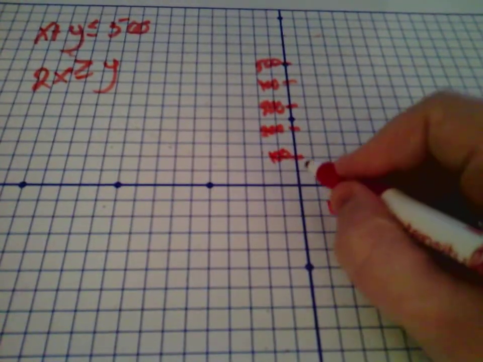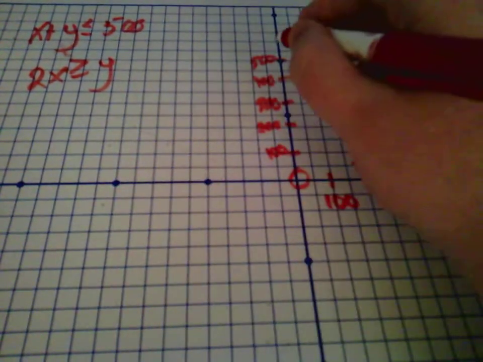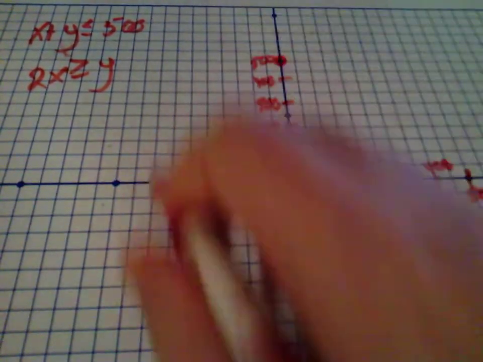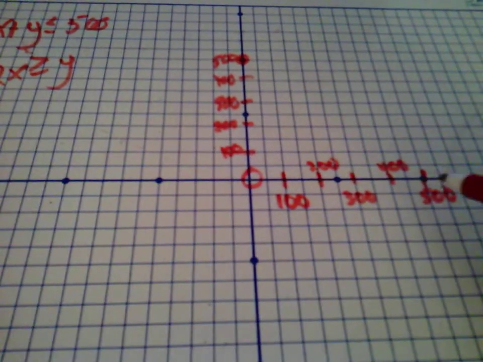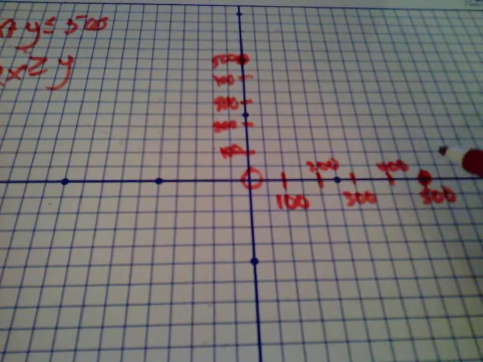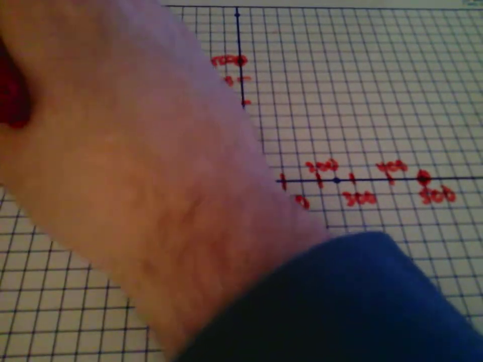This first one here is pretty easy. If we plugged in 0 for x, an output would be 500 for y, so we have a point up here. And if we plugged in 500 for y, 0 would have to be the x value. Just plugged in 0 here, got 500 there, 500 here, got 0 there. Okay?